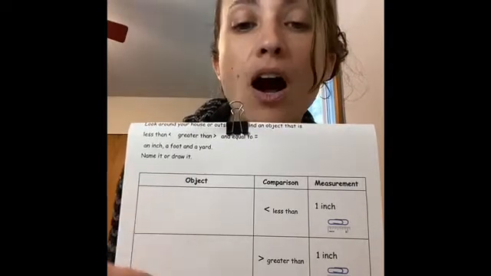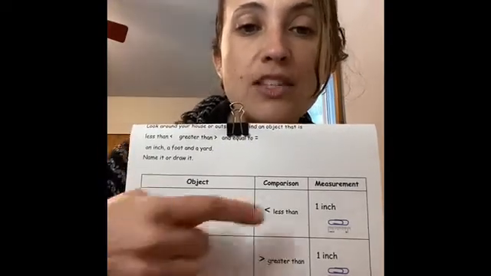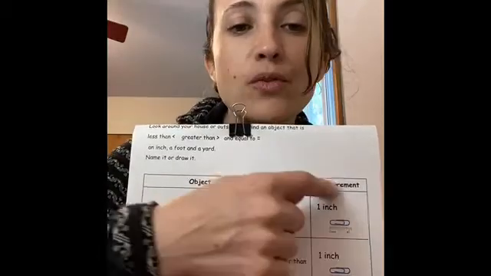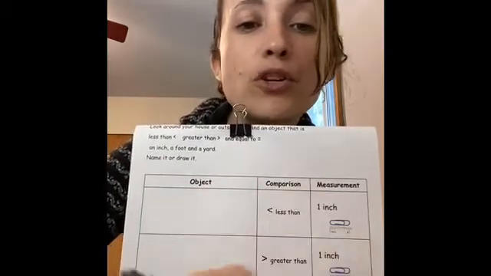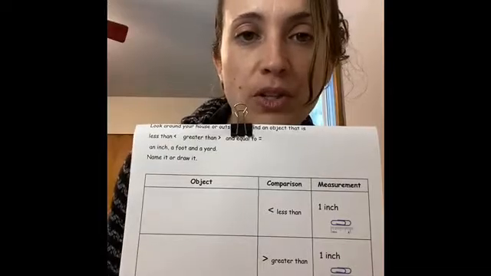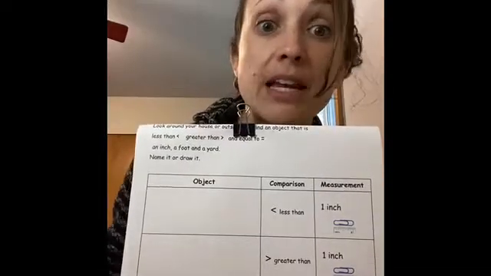So we're gonna put our objects here, and then this shows the comparison, and then this over here is the actual measurement. So on the first page, it's just 1 inch that we're looking at. The next page will have foot and yard.